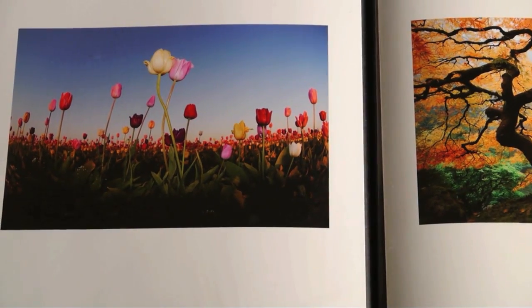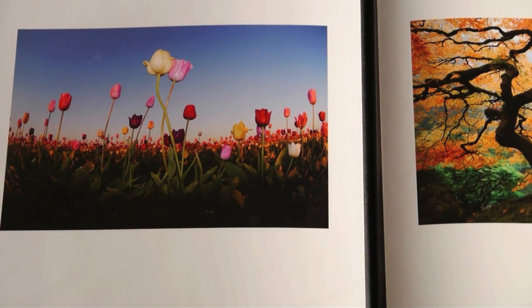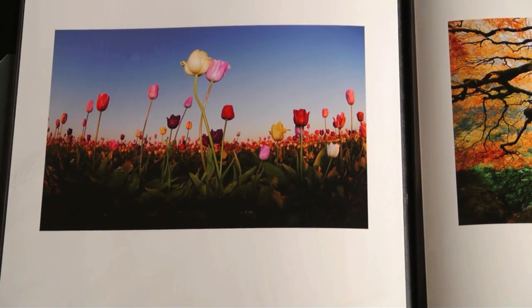Okay, this shot is interesting. So I can move that over just a little bit more. Okay, now what we got going on here is there's 2 elements right off the bat. It's a field of tulips in bloom at sunset.